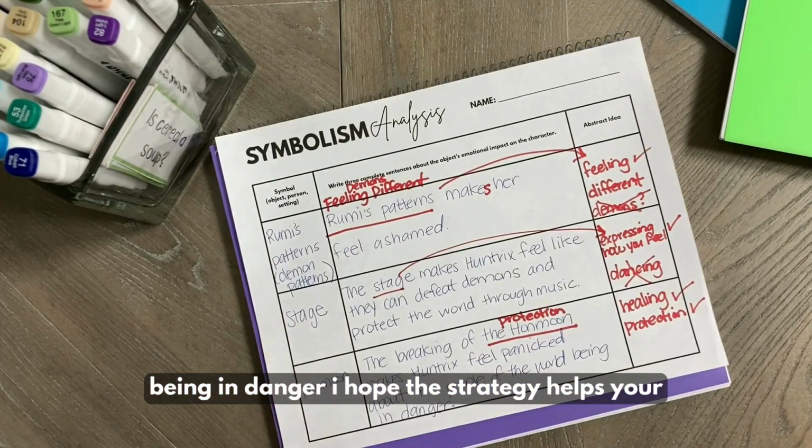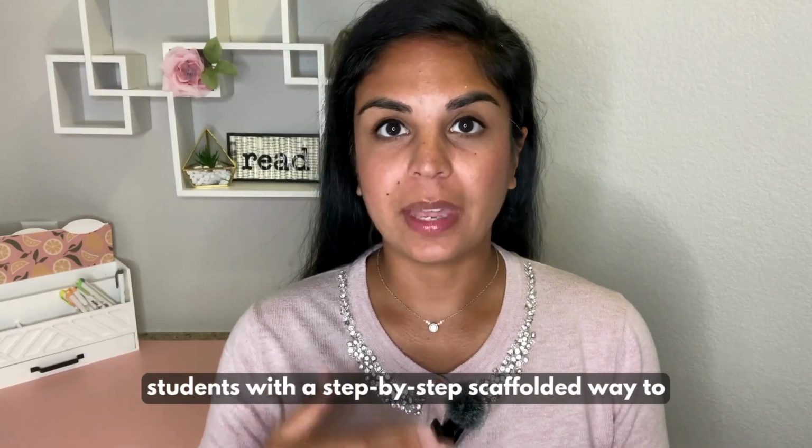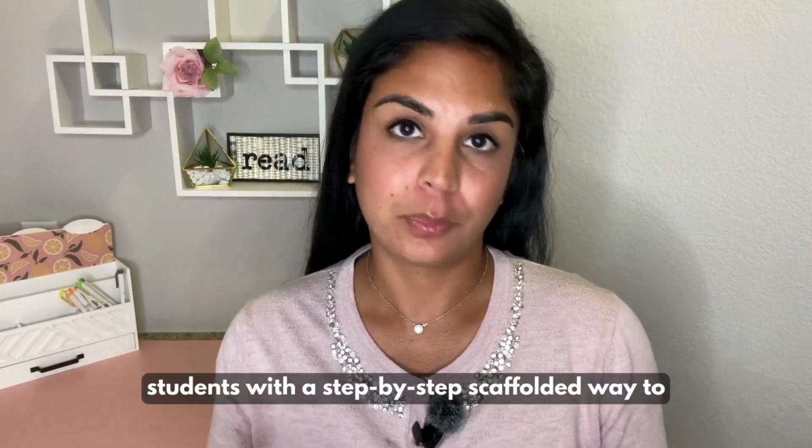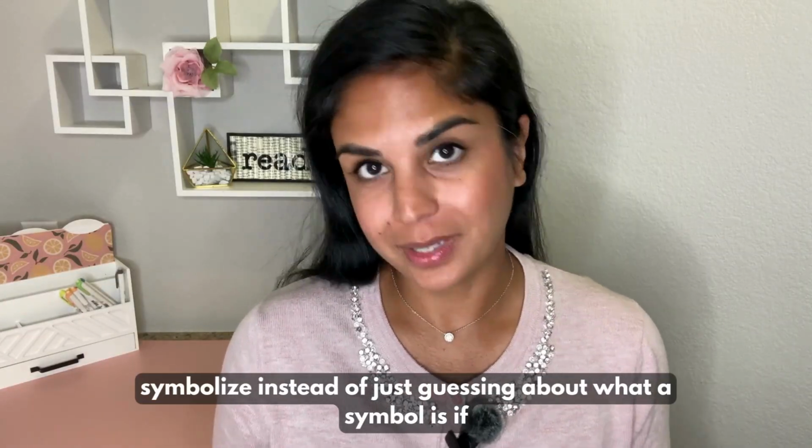I hope this strategy helps your students with a step-by-step scaffolded way to approach symbolism instead of just guessing about what a symbol is.